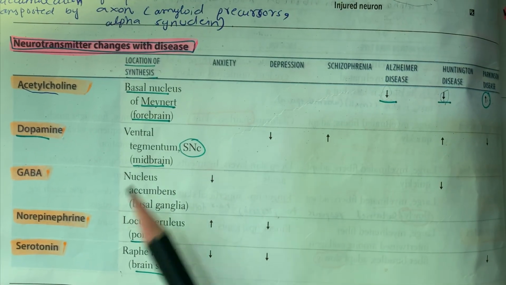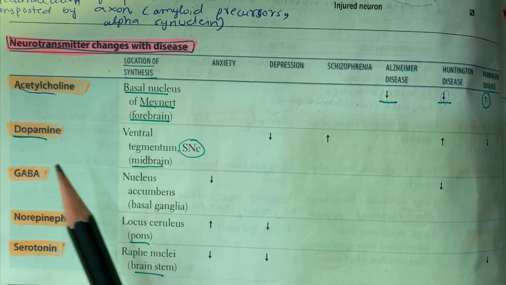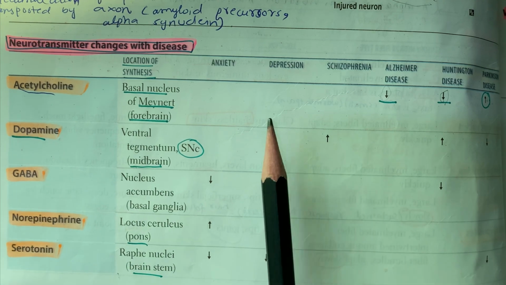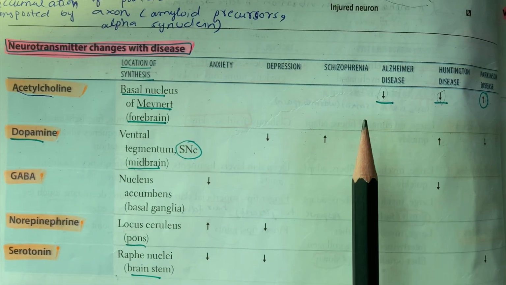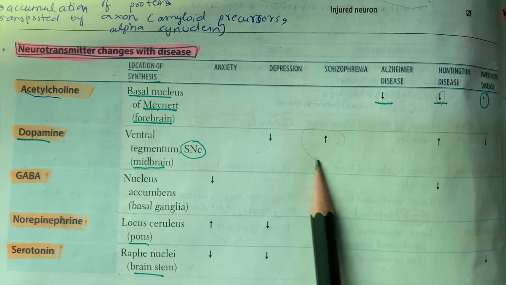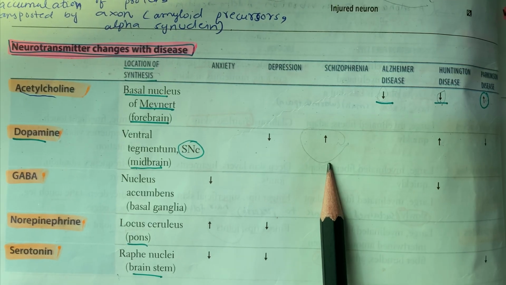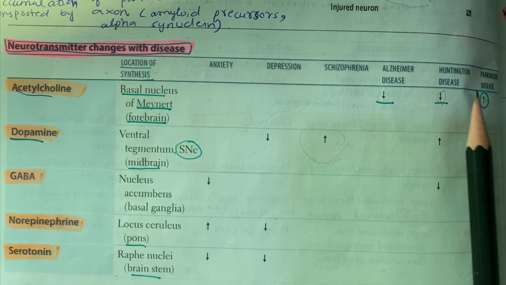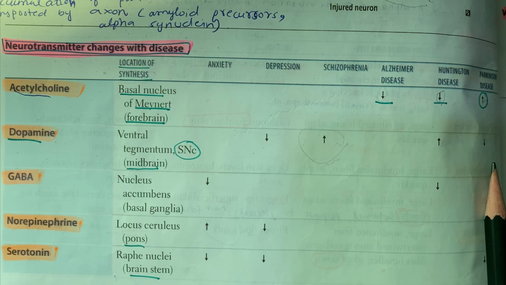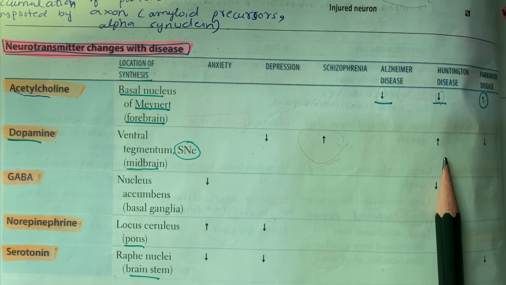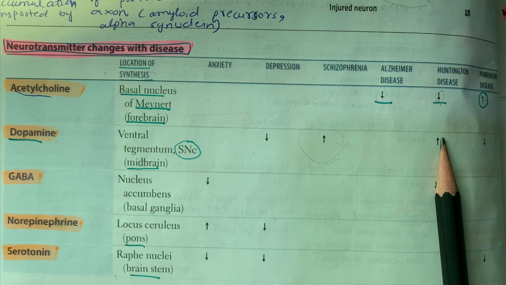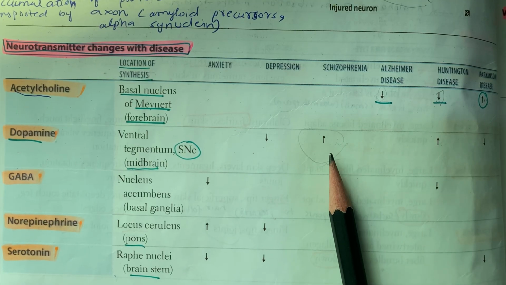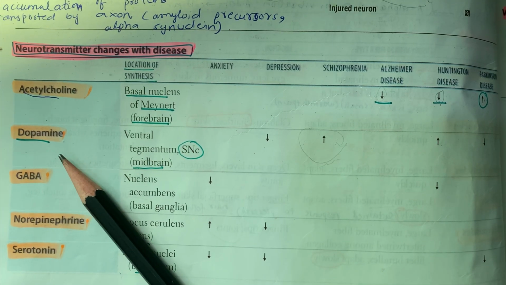Okay, next we have dopamine. Dopamine is decreased in depression. We know that schizophrenia is a very hyperpsychological state, so we have it increased in schizophrenia. We have dopamine increased in Huntington disease, and we have it decreased in Parkinson disease. In Huntington disease we have chorea and athetoid movements, which are similar to a hyperactive state, so we have more dopamine there.